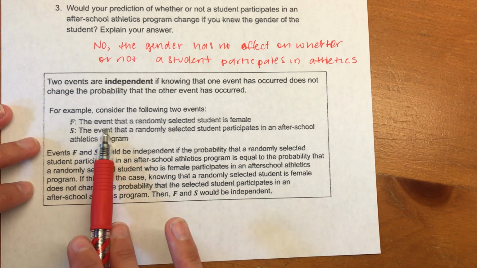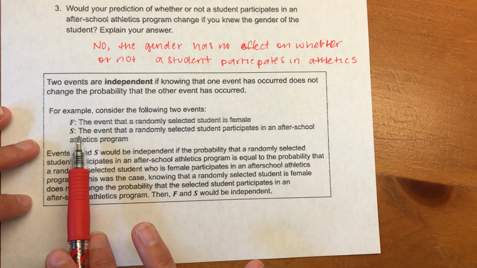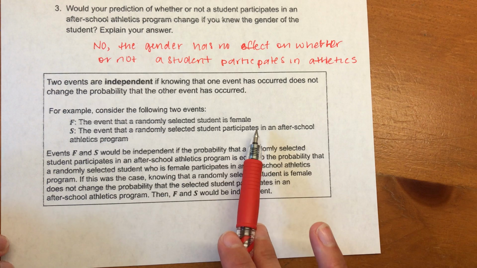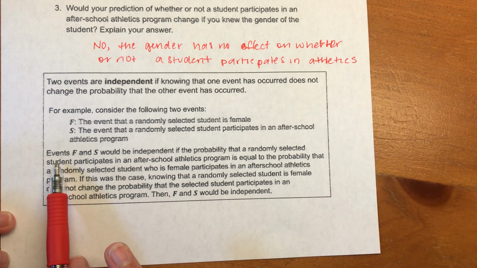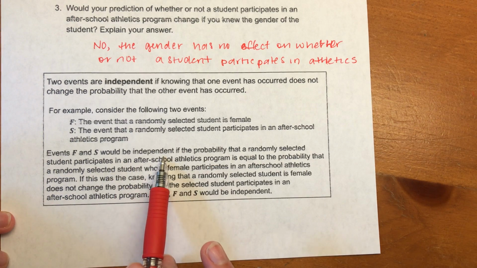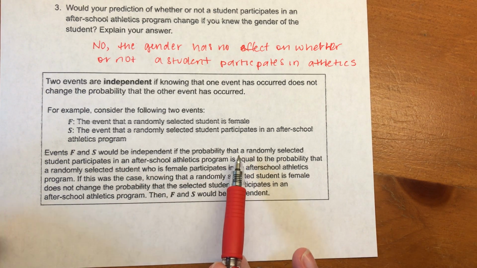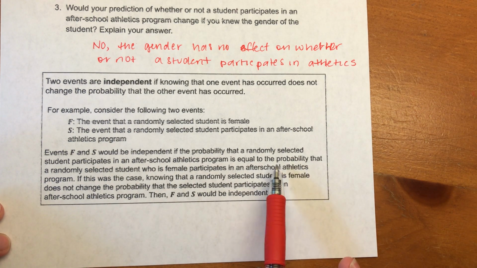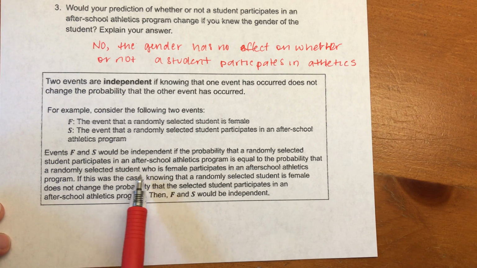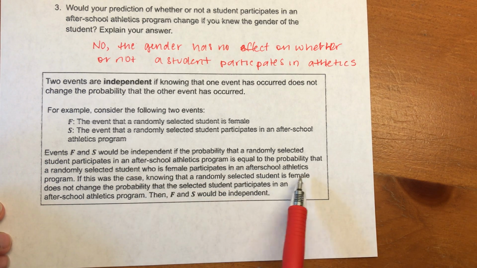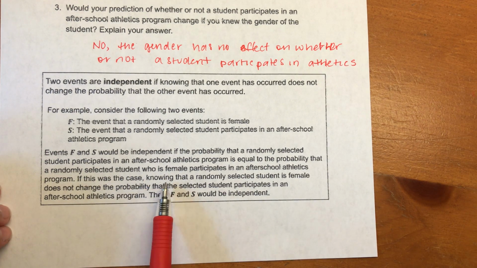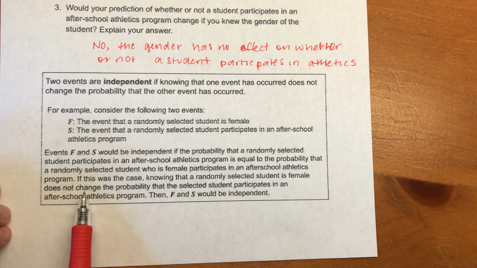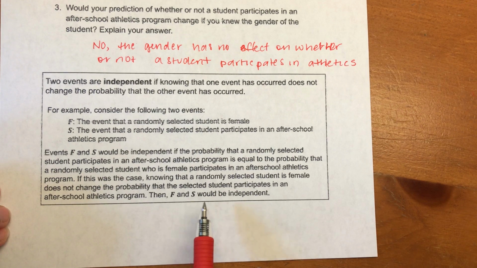If F is the event that a randomly selected student is female, and S is the event that a randomly selected student participates in an after-school athletics program, events F and S would be independent if the probability that a randomly selected student participates in an after-school athletics program is equal to the probability that a randomly selected student who is female participates in an after-school athletics program. So, knowing that a randomly selected student is female does not change the probability that the selected student participates in an after-school athletics program. So these two events are independent, okay?